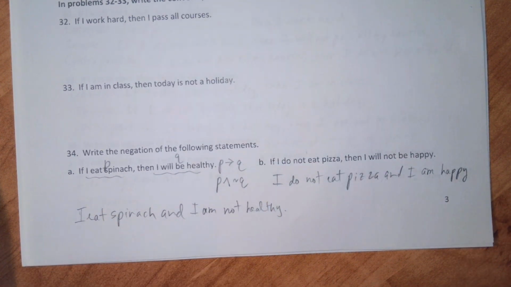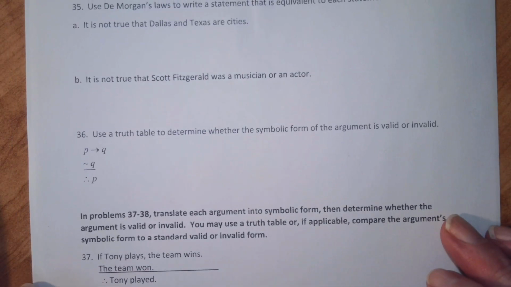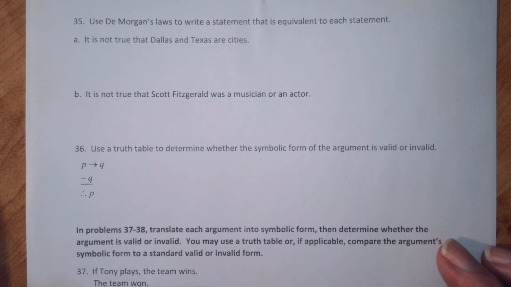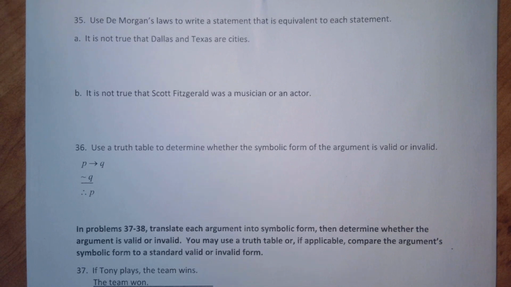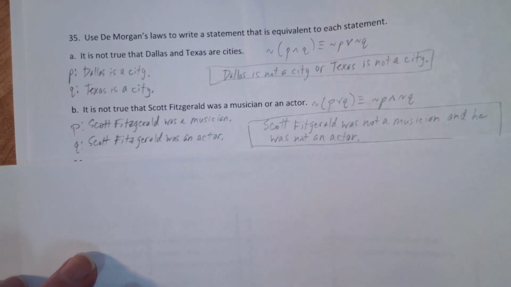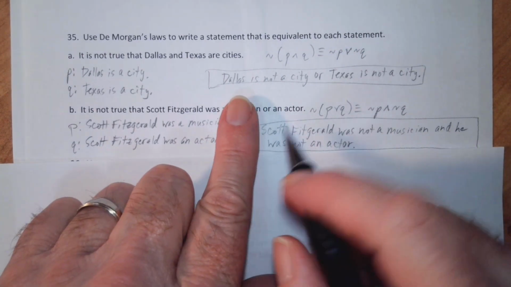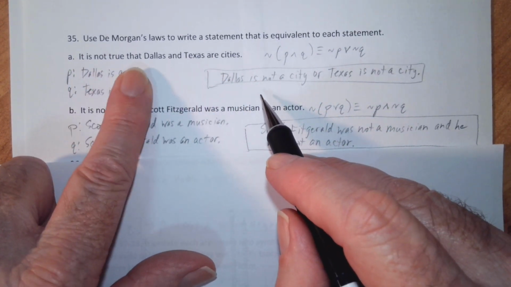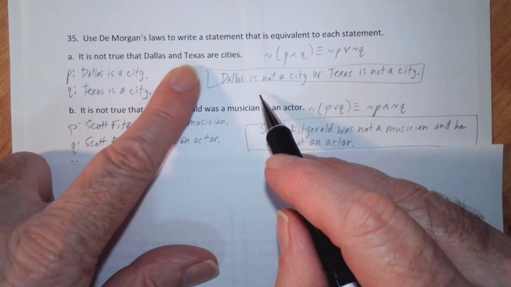All right, let's move on to the last page. It says, use De Morgan's laws to write a statement that is equivalent to each statement. I think I'm just going to put up the answer to this one here. In this case, it is not true that Dallas and Texas are cities.